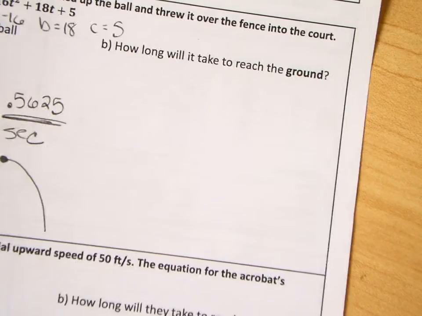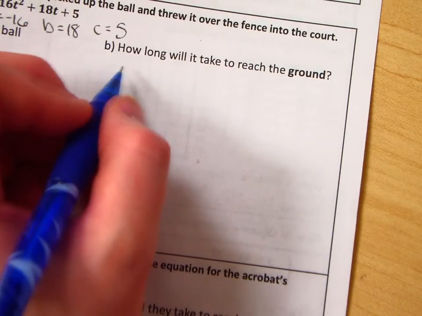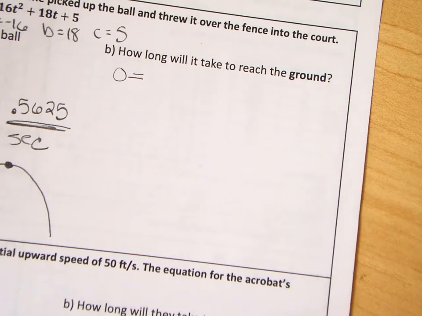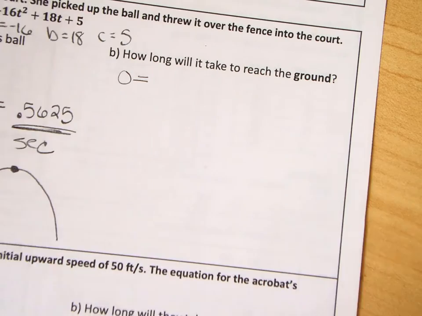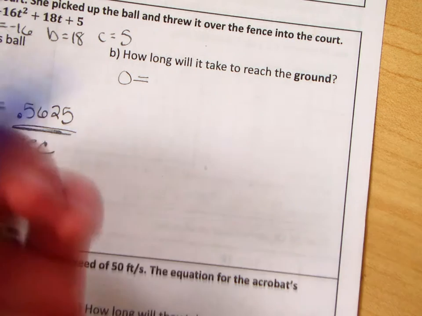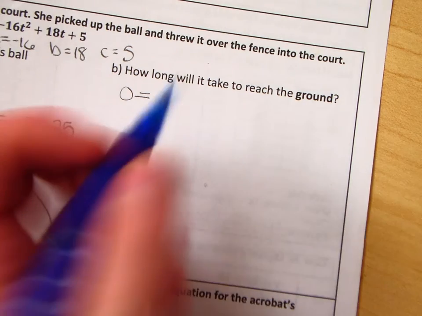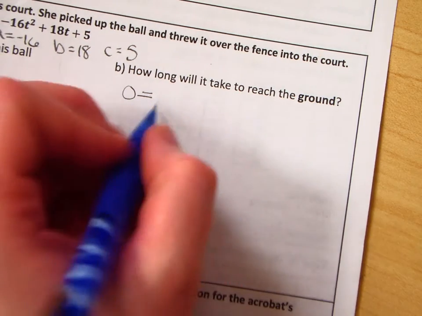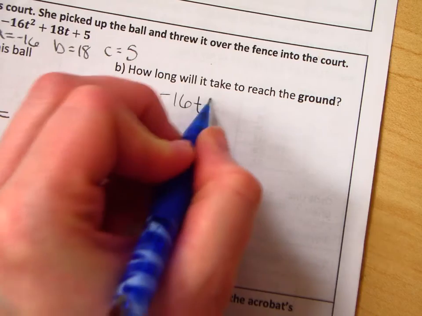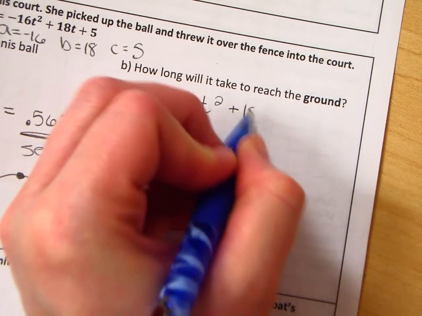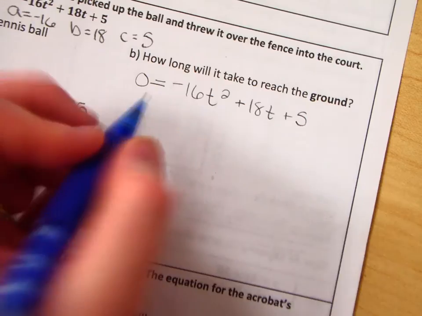Now it does say how long does it take to reach the ground. You do 0 because the ground is 0 tall. If it said how long did it take to hit Mrs. Langelli in the head, you would set it equal to 5 instead of 0. But the ground is 0 tall, whereas I would be 5 tall. Okay, so you do 0 equals negative 16 t squared plus 18t plus 5. That's the equation from up above.